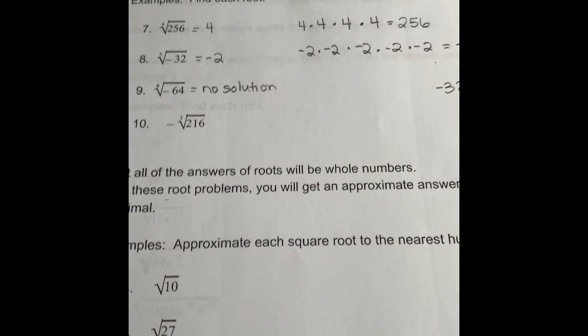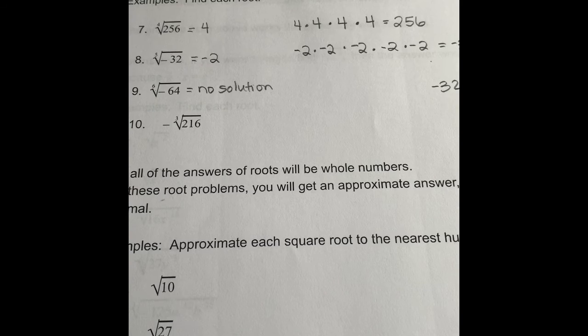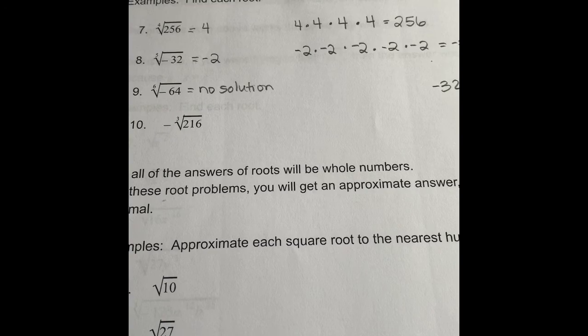And this applies to any even root. If you have a square root, a fourth root, a sixth root, an eighth root, so on and so forth, and the number underneath the root is a negative, you cannot get an answer for this one.